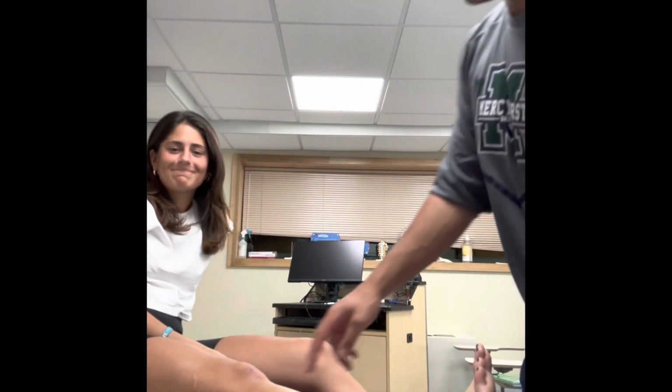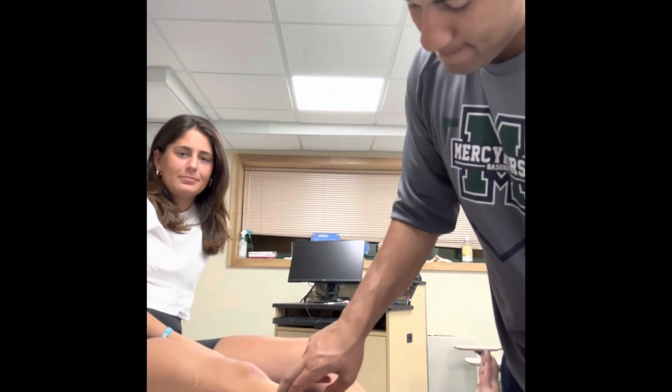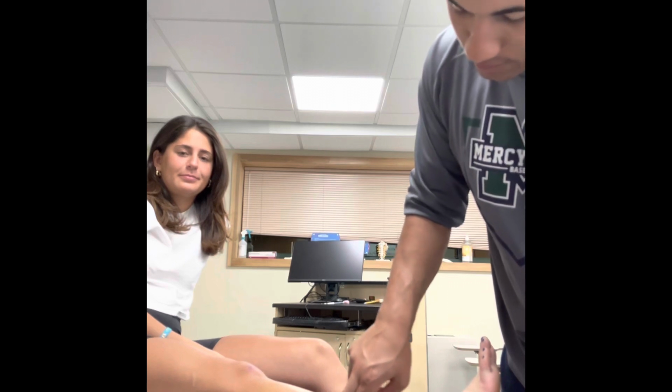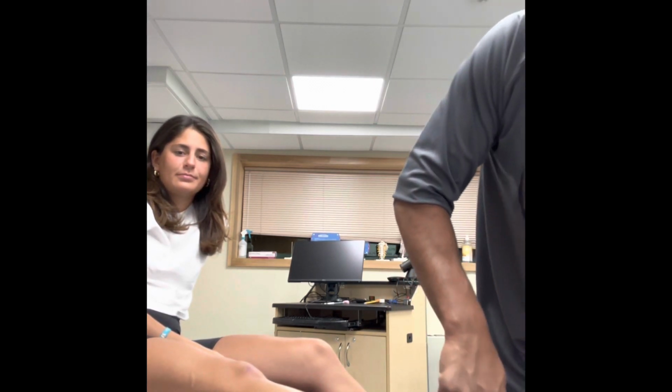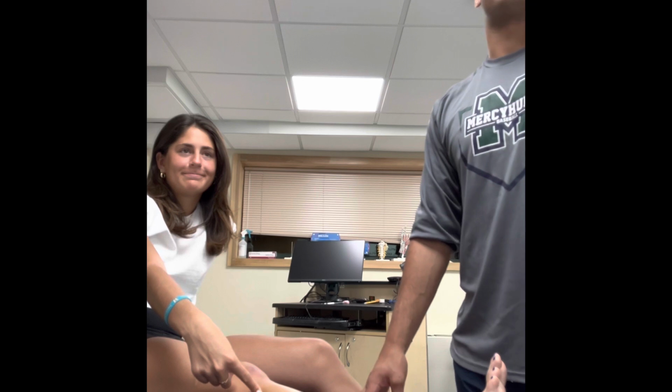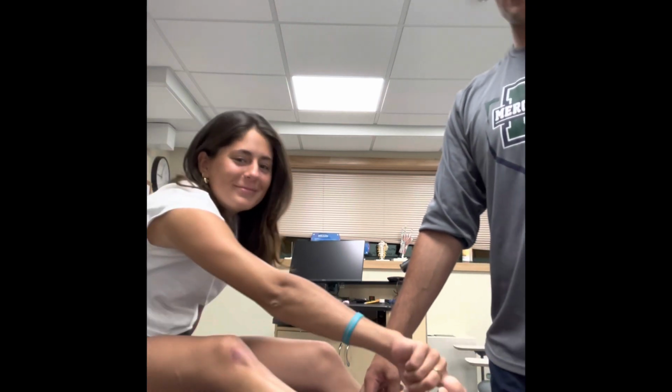So here I'll be palpating the peroneus longus. Start here. And the origin is the head and the upper lateral surface of the fibula. The insertion is the base of the first metatarsal. The innervation is the superficial fibular nerve, and the action is it everts the foot.